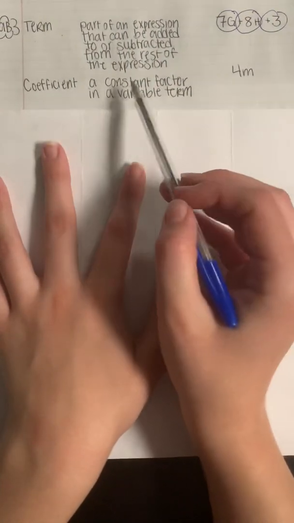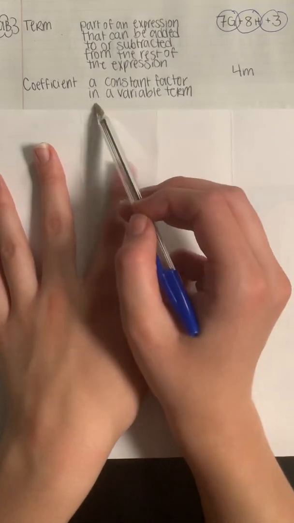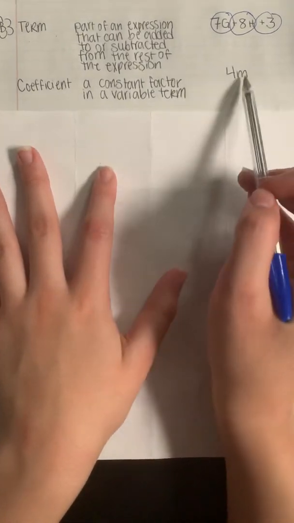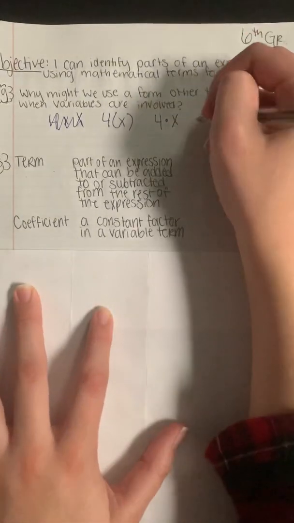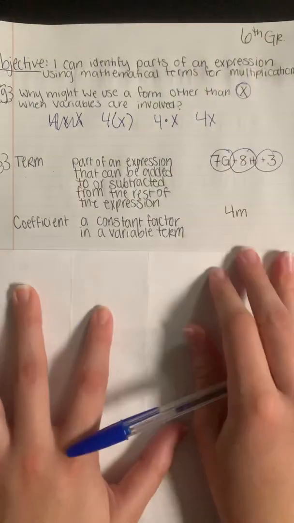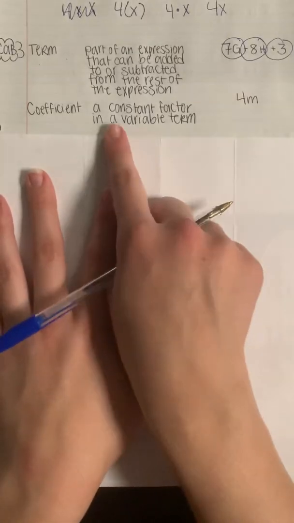And then the other vocabulary word that you need to be aware of is coefficient. So coefficient is a constant factor in a variable term. So in this expression, 4m or 4 times m, ooh, that's another way we could write. You could just say like 4x. Okay, back to this.